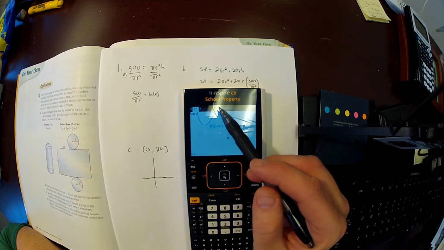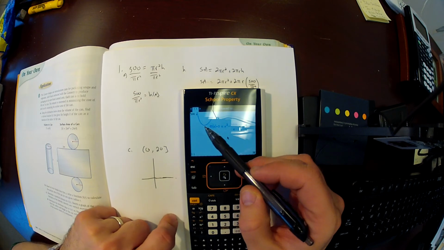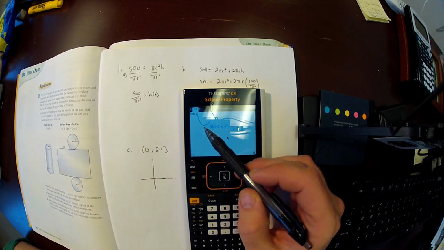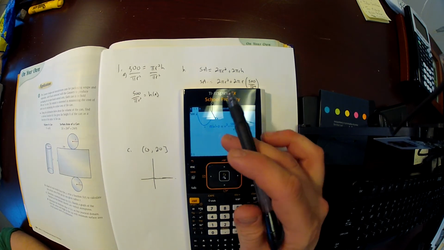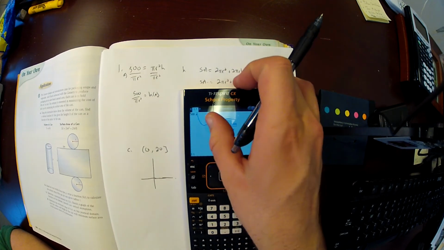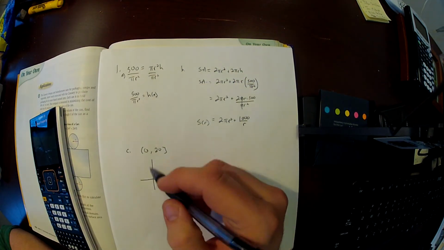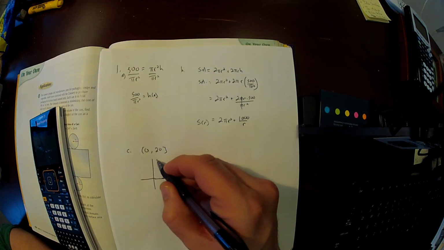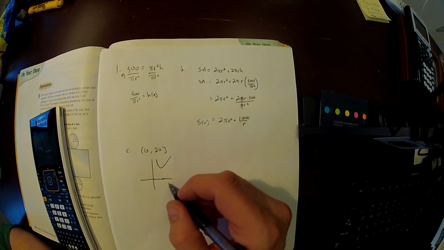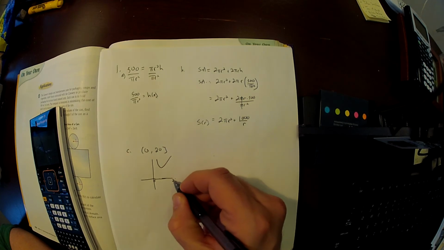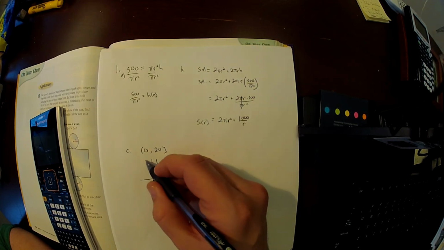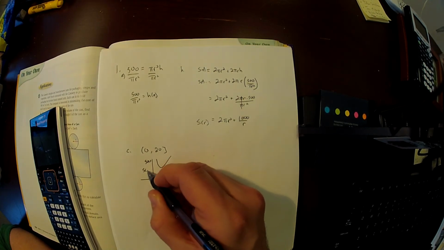But from this graph, we're able to see at least some information about, hey, there's this minimum surface area idea. And that minimum surface area idea is going to come into play in the next question, so that's going to be an important feature. So let's go ahead and give a little sketch to that on the side. I'm going to let that sketch go here, kind of like so, and then indicate what I used for a window. I went 0 to 20 on R, and I went 0 to 500 on the S of R's.